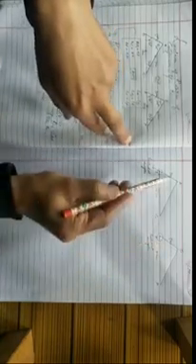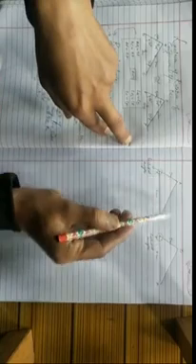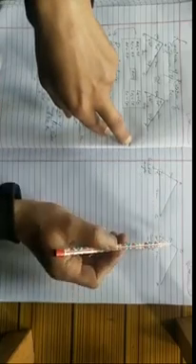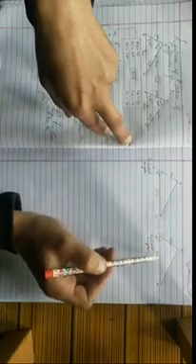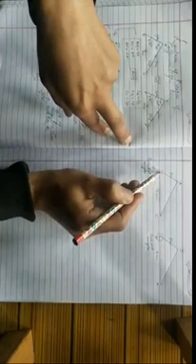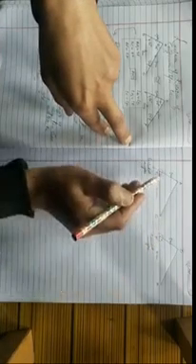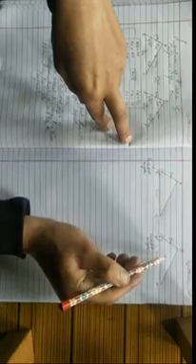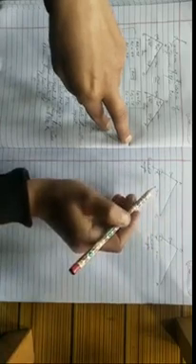Now we already have two pairs of sides in between two triangles equal, that is AB equals DE, BC equals EF. Then if these included angles of these two triangles are also equal, then according to this statement of the side angle side rule, we can say that triangle ABC is congruent to triangle DEF.